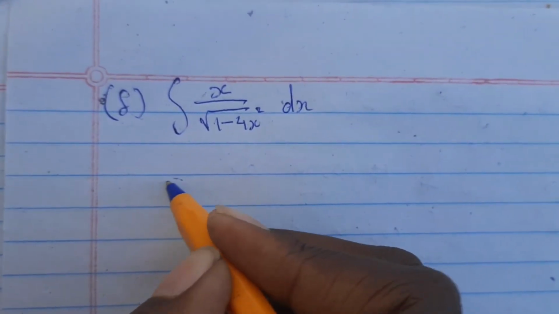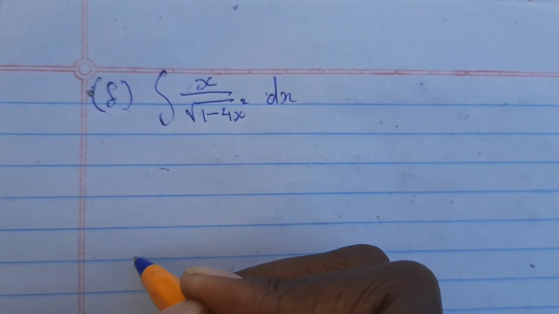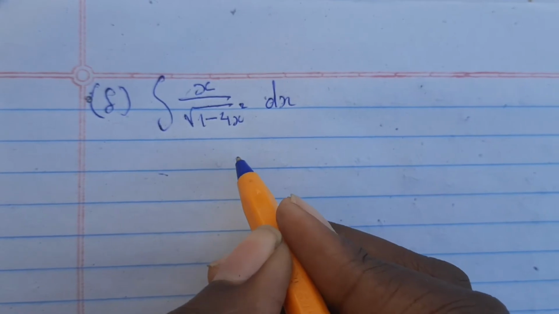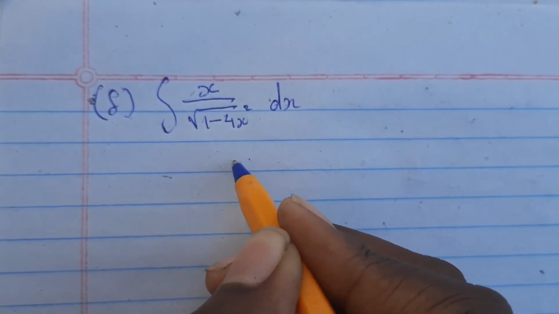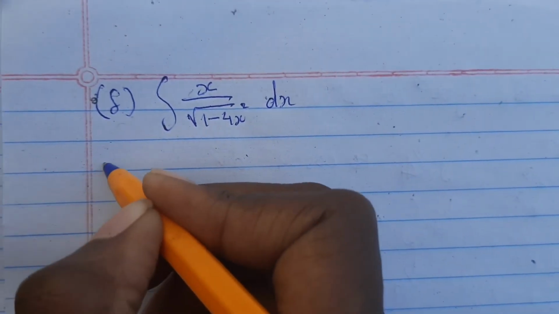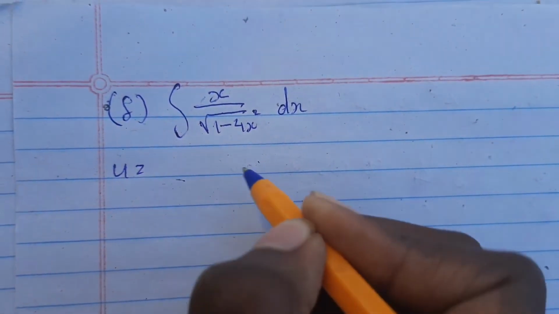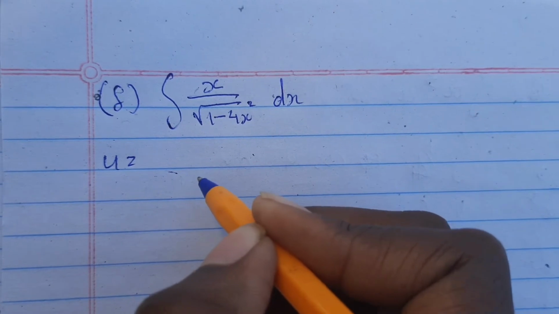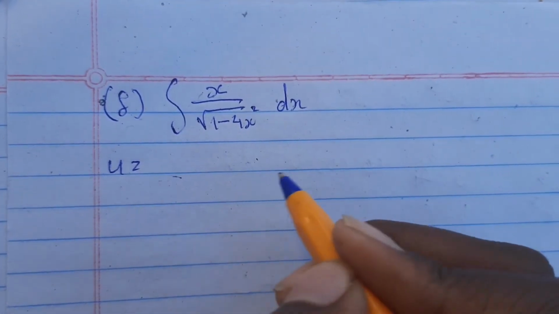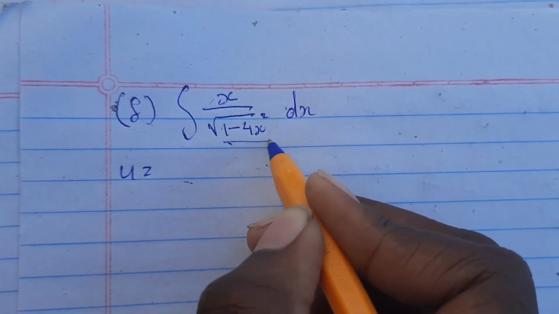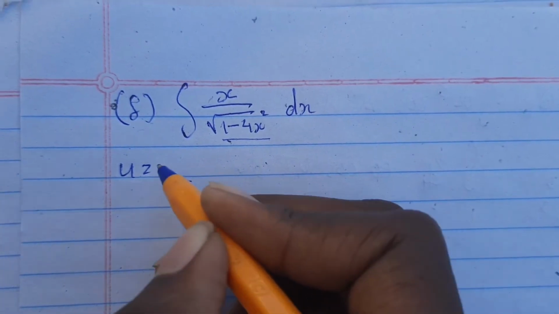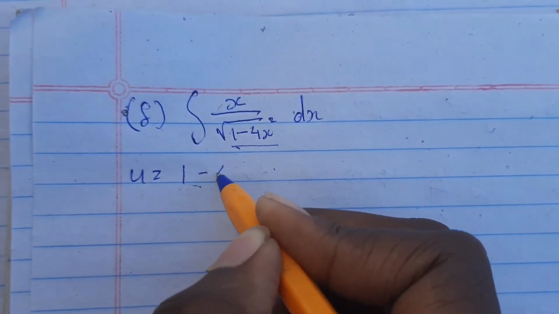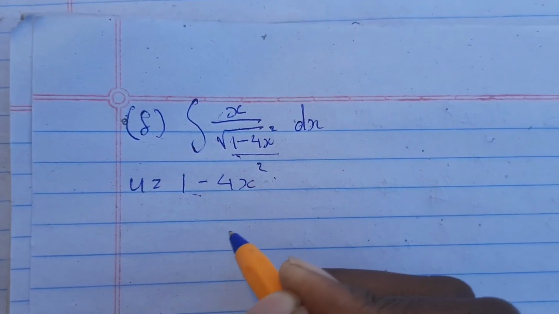So question 2f, we need to integrate x over the square root of 1 minus 4x squared. We're going to use u substitution again. We're going to pick the thing that's within another function, and the only thing here that's within another function is this entire 1 minus 4x squared.